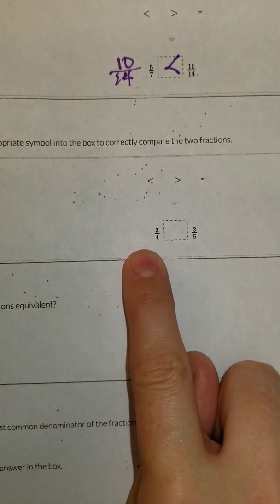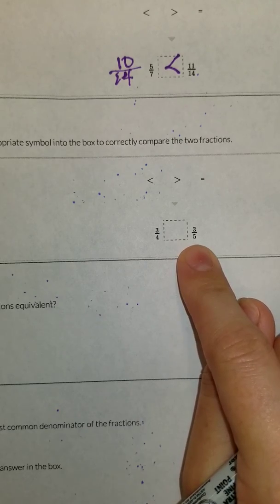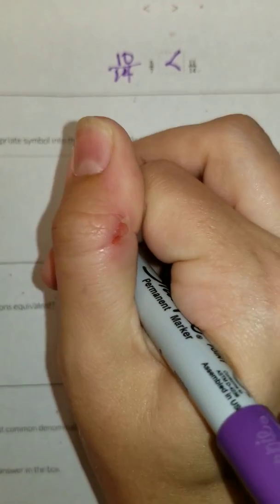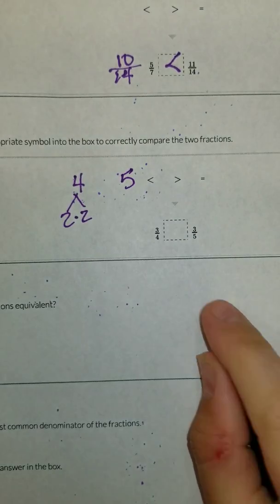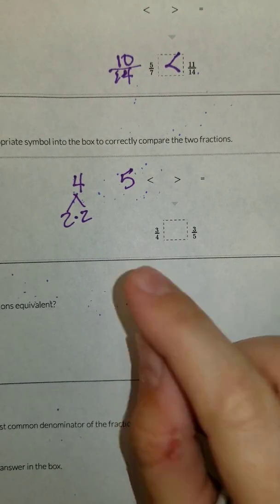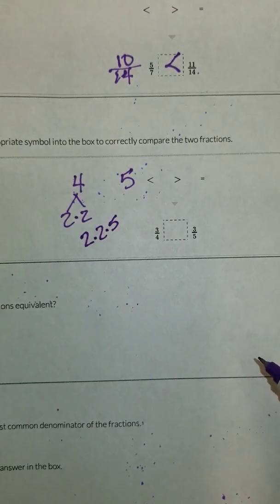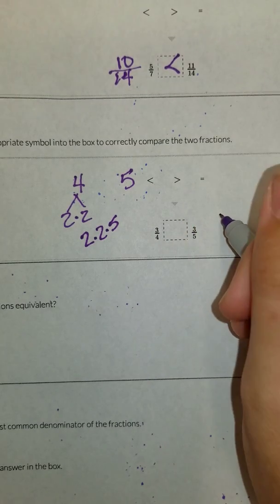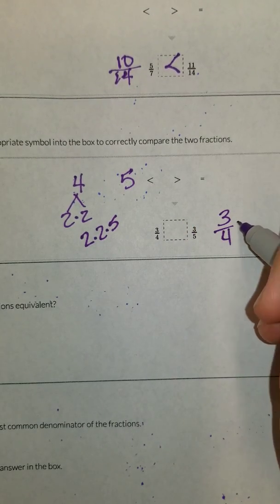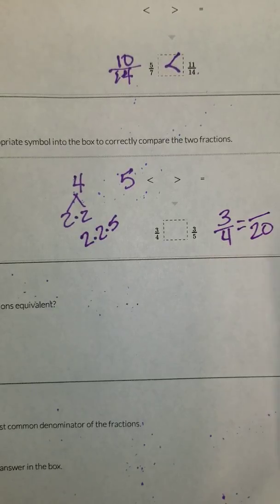Now I've got 3/4 and 3/5. These cannot go into each other, so I'm going to find the least common denominator. I've got 4 is 2 times 2, and 5 is just by itself. It's already a prime number. So the least common denominator is 2 times 2 times 5, or 20. So I've got 3/4. 4 times what gave me 20?